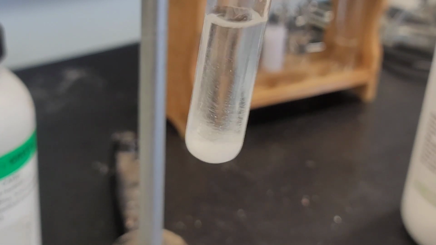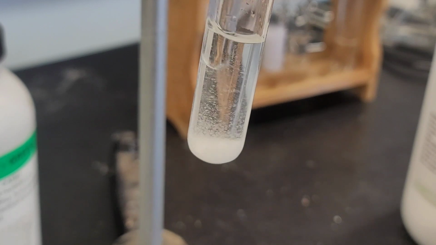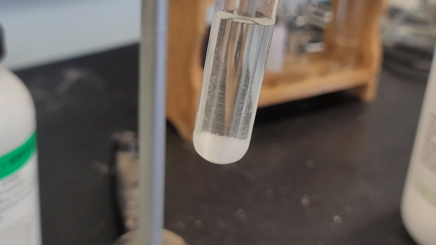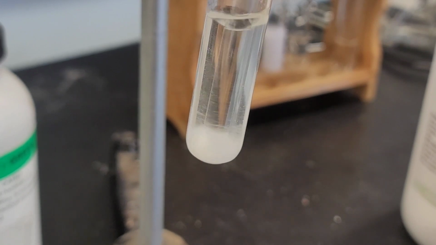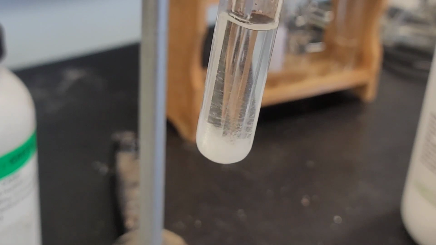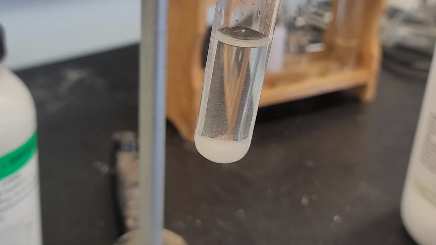So if you notice, in a saturated solution, the solute cannot dissolve. And we end up with a bunch of undissolved precipitate of the solute that cannot dissolve. So this means that the solution is saturated, meaning full. It cannot hold any more solute.